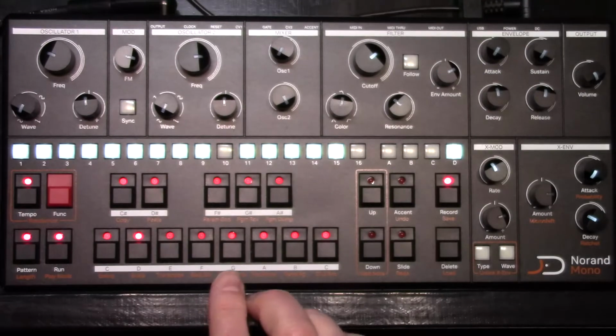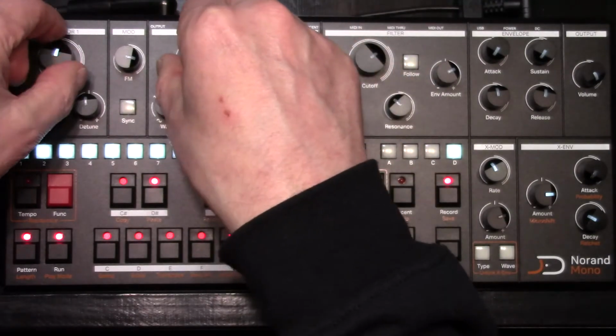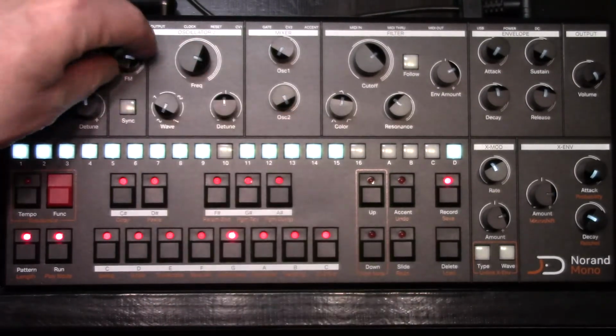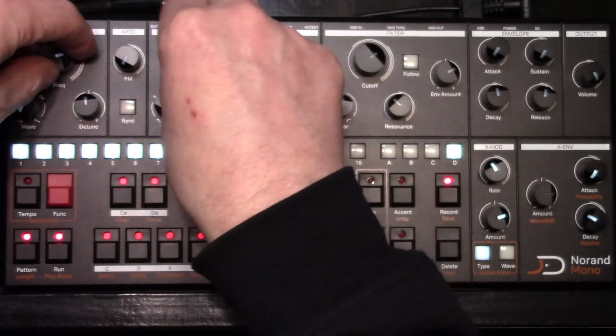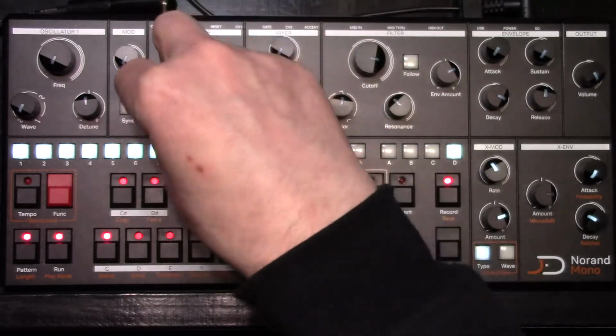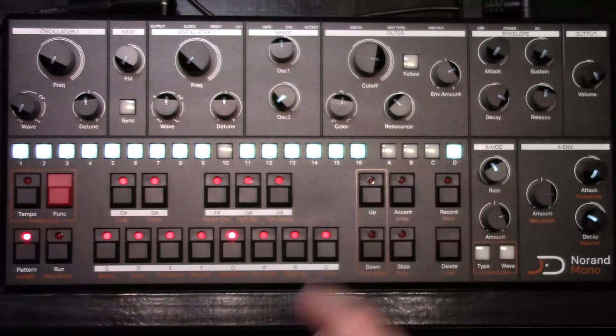Let's try something different. Let's go down a couple of octaves. Nope. Let's... well, somebody might like it, but let's say we do like it. Function copy 15, function paste 16. Now I've got that as a variation.